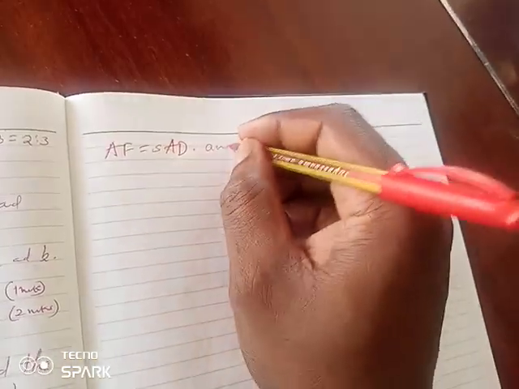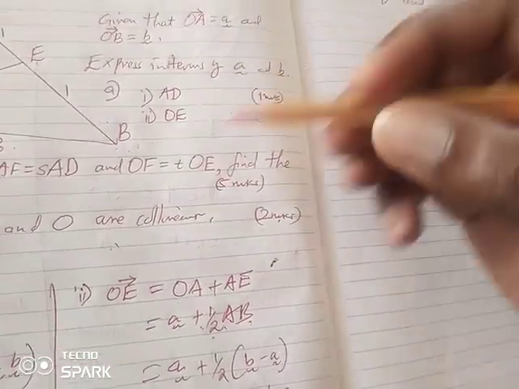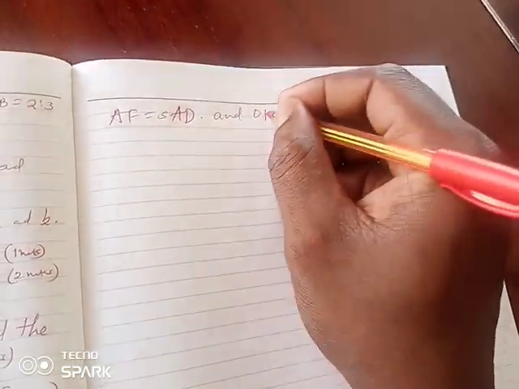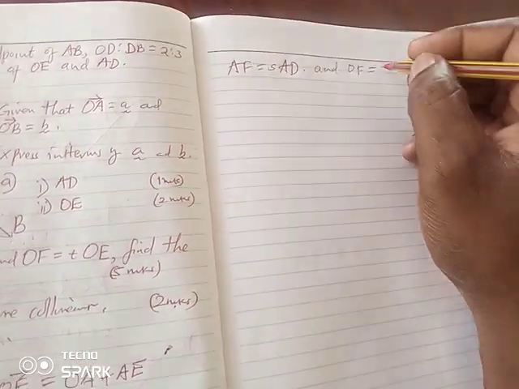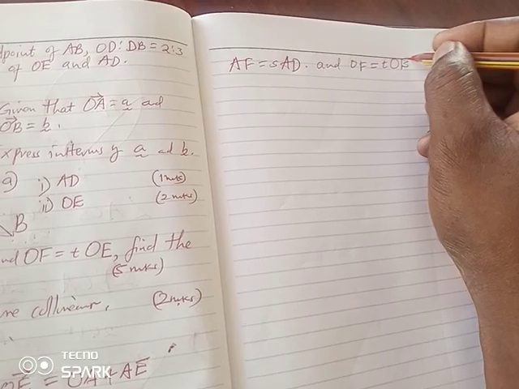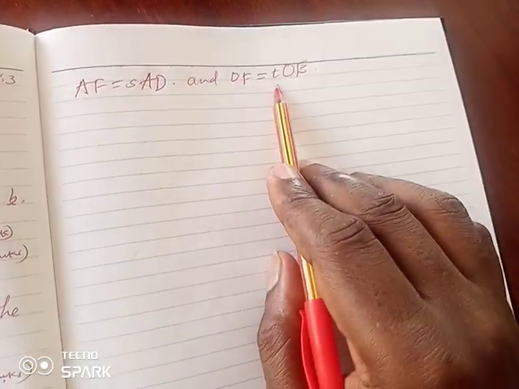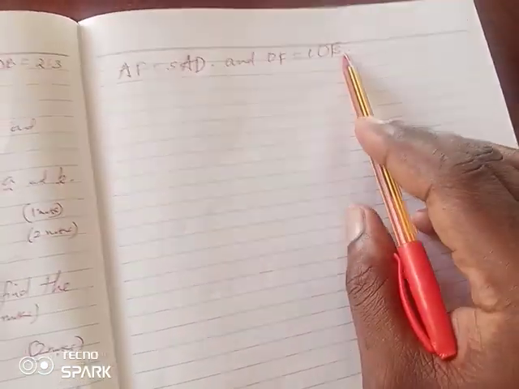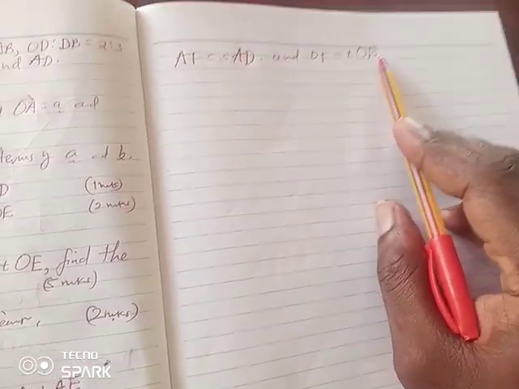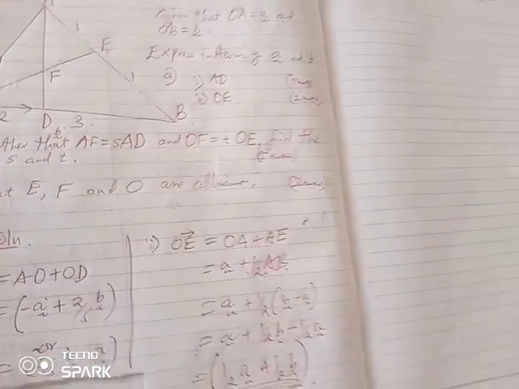And also OF here is T of OE. The same thing here. T is the scalar, or the ratio at which F divides the whole line OE. So we can go. Then we are told to find the values of S and T.